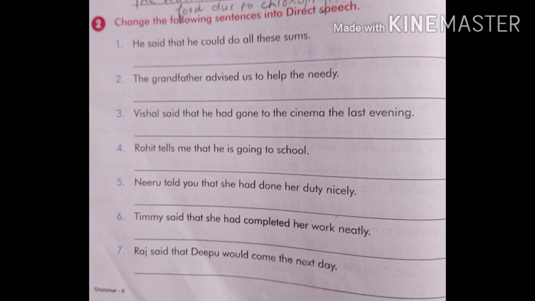Now you can come to the seventh. So Raj said that Deepu would come the next day. So Raj said, then you have to put a comma, and Deepu would come the next day. So would will change into will, because in indirect speech will changes into would. So that's why we are making direct speech here. So it will be that Deepu will come the next day. The next day has to be changed, because tomorrow changes into the next day, so we have to put tomorrow. So Raj said, comma, within inverted commas, Deepu will come tomorrow.